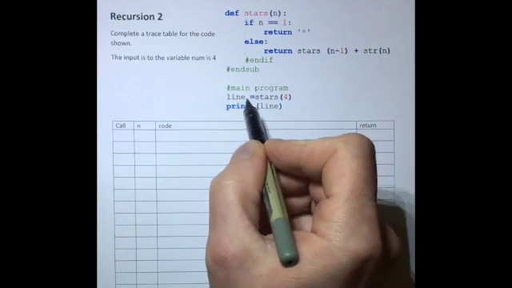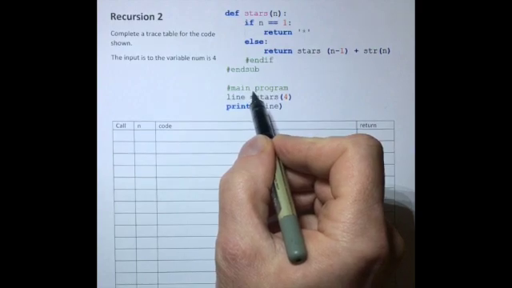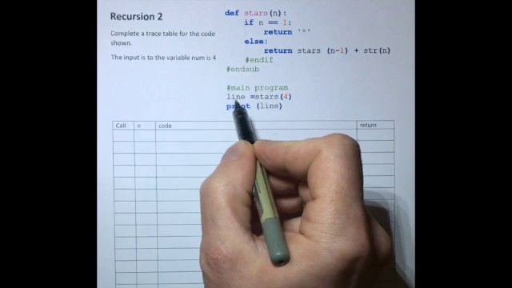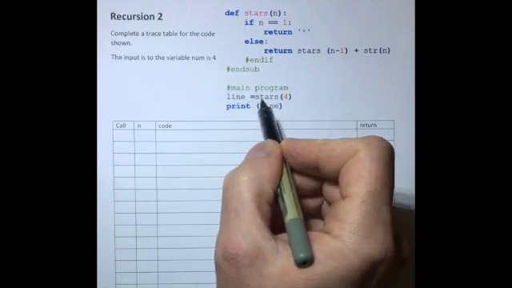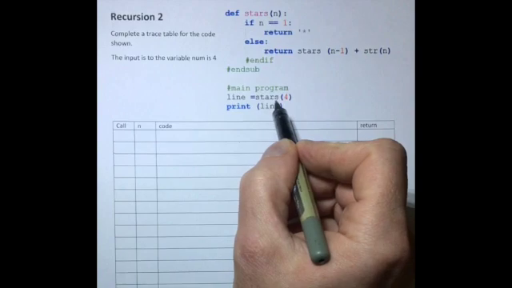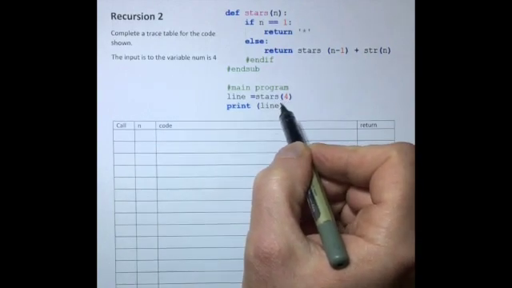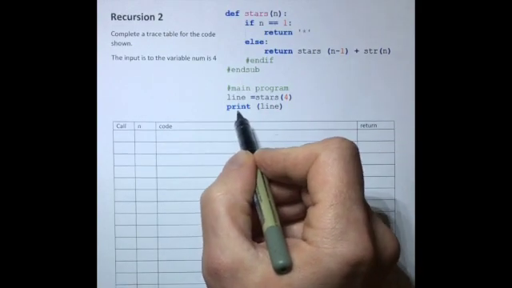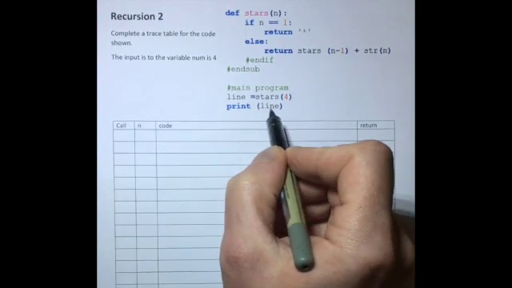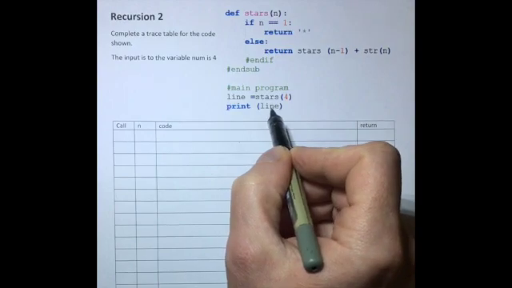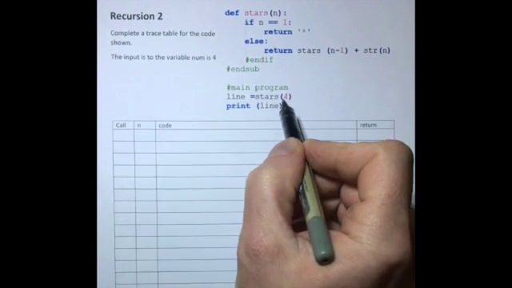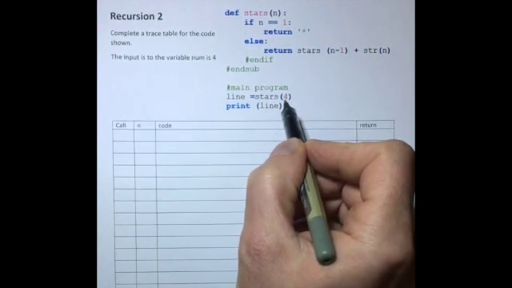So let's see where the function is called in the main program. We can see that line is assigned the value of the return of the function call stars, which is given the integer parameter 4. And then we are going to print the contents of that variable in the final line. So we're going to complete the trace table for this code, and we can see we're giving the function its initial value of 4 to the parameter.